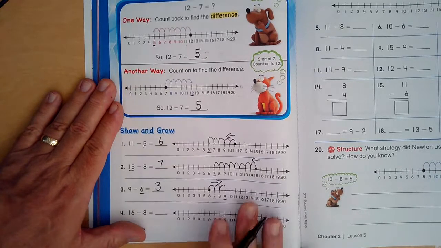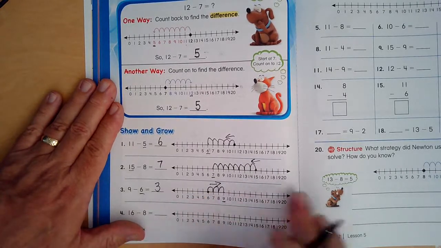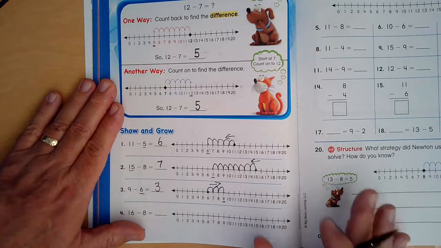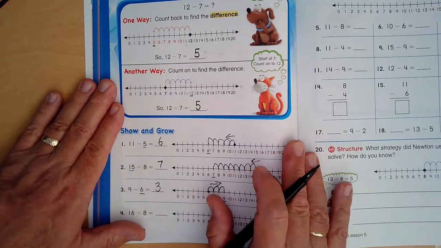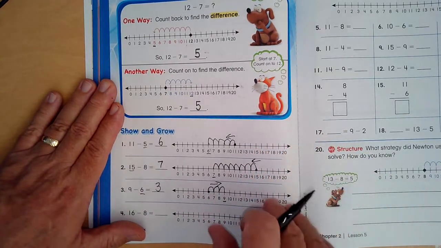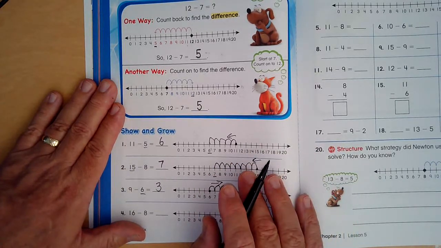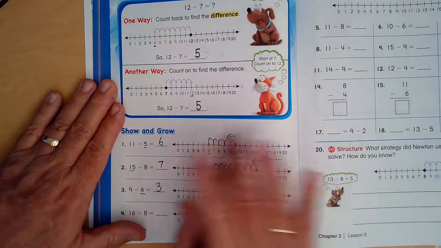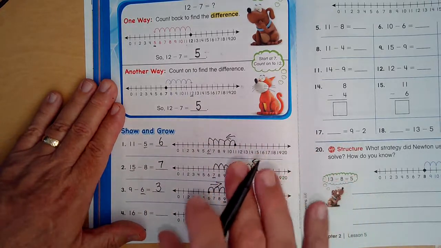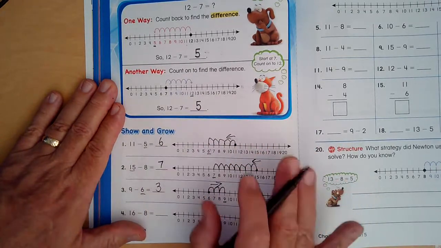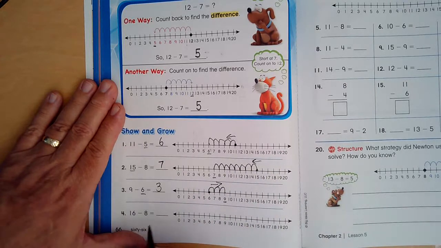It's very important, boys and girls, that you think which way you're going. Okay? I'm teaching you both because whichever way is the easiest for you, that's the one I want you to use. Okay? You should know why it works, but the one that is easiest for you, that's what I want you to use. All right, here we go.